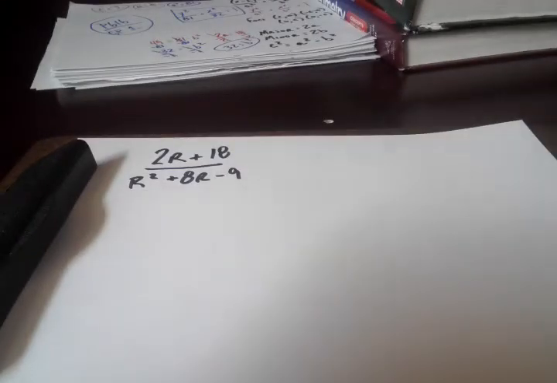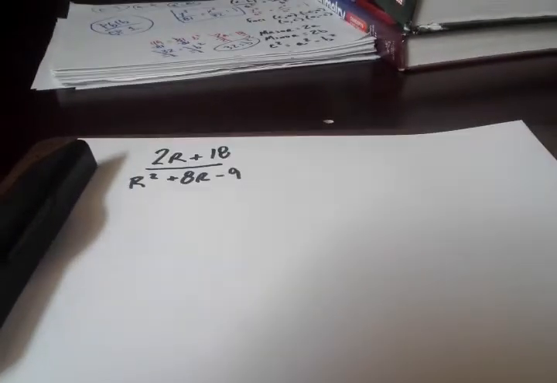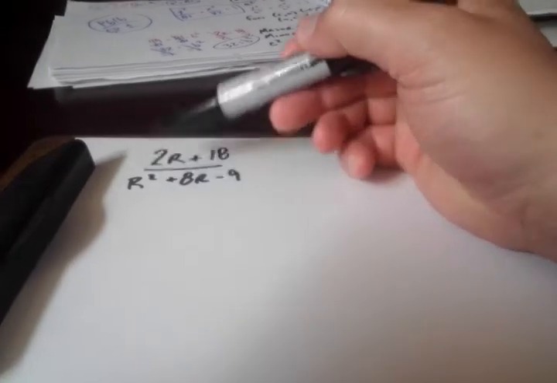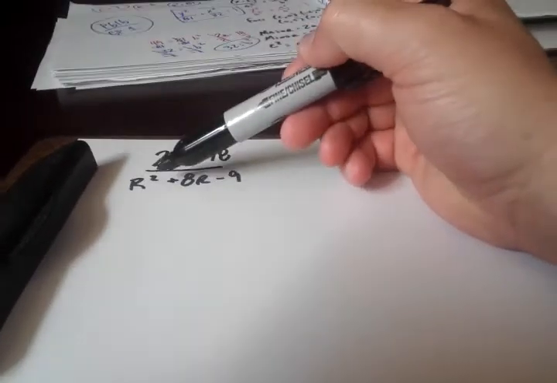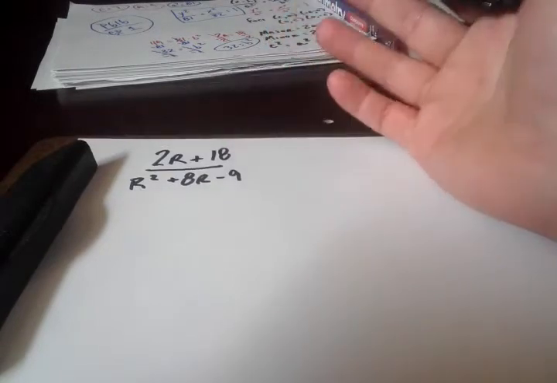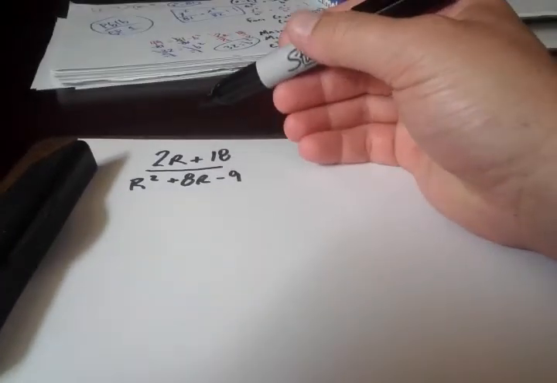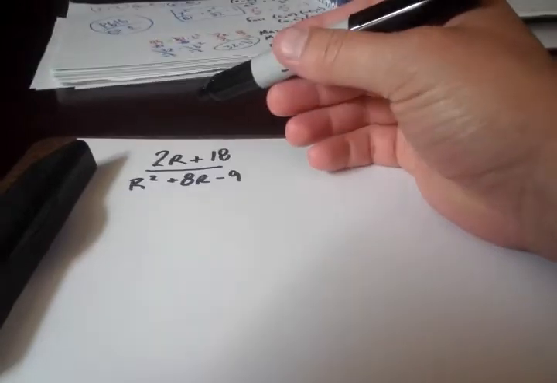All right, Algebra 1. I'm on page 692. This is example 4. Okay, so we have two jobs here. The first job it says simplify. So we will factor both the numerator and the denominator, and then we'll see what cancels. Remember, this is a fraction, so we'll see what can cancel out of that.